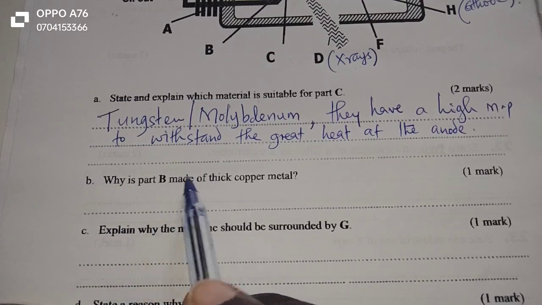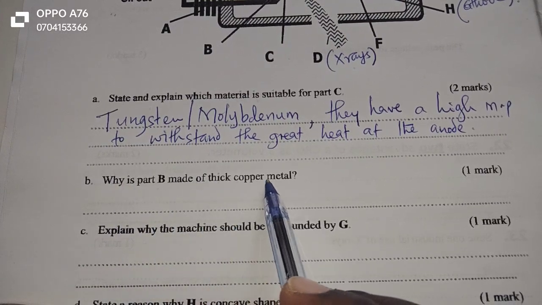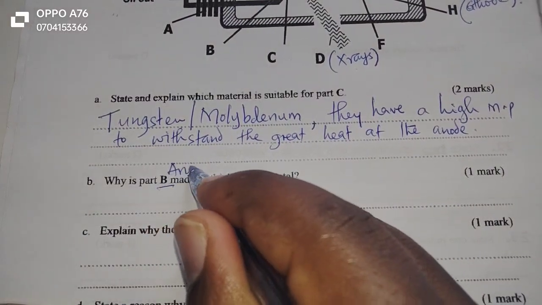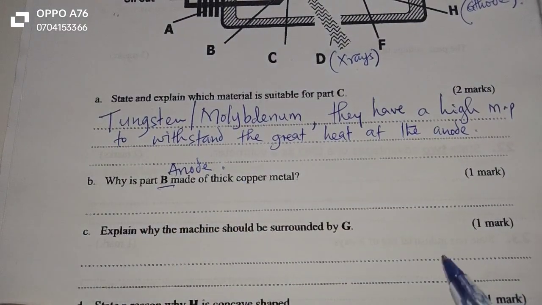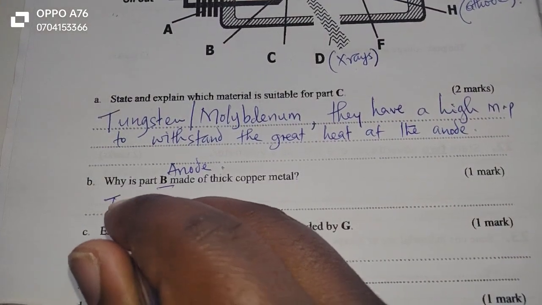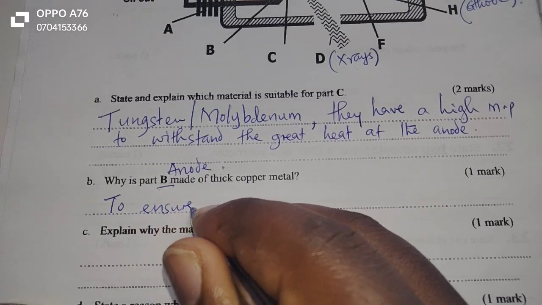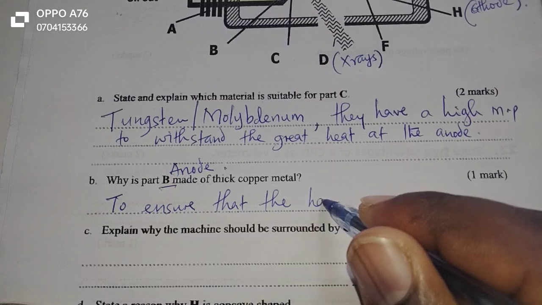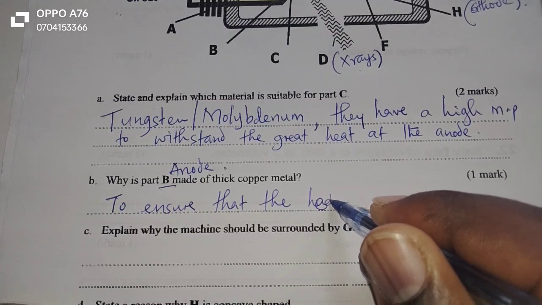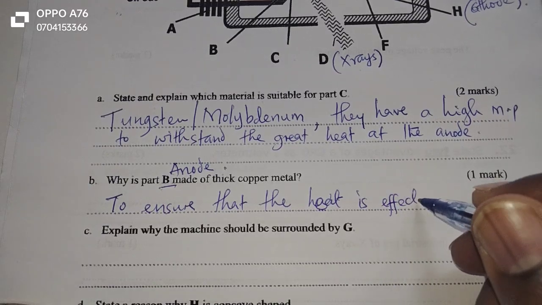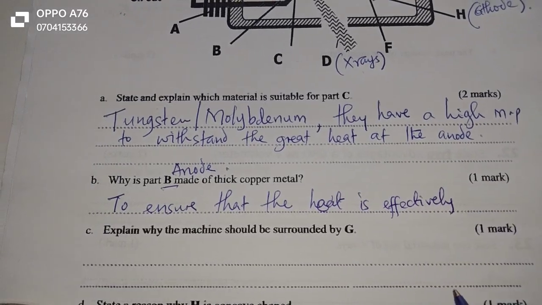Why is part B made of thick copper metal? Part B is the anode. We actually call it the copper anode. It's made of thick copper to ensure that the heat is effectively dissipated.